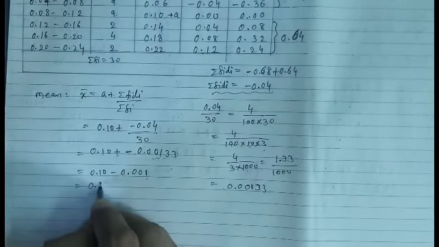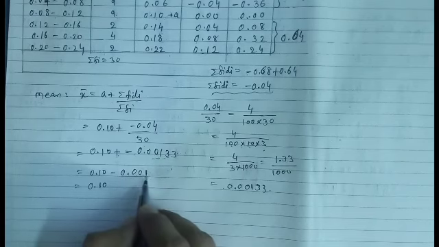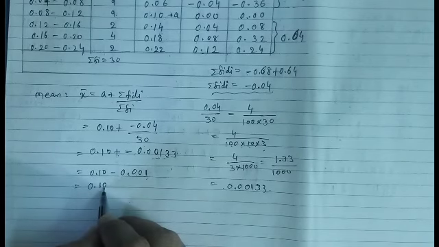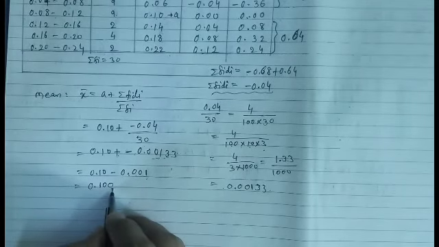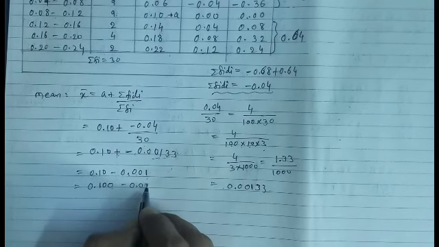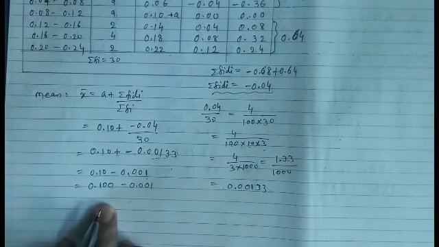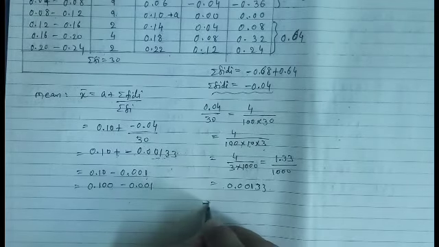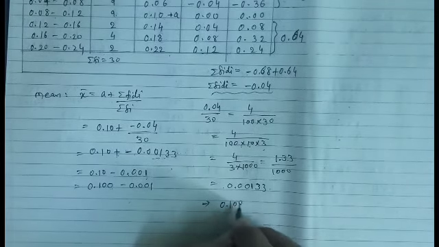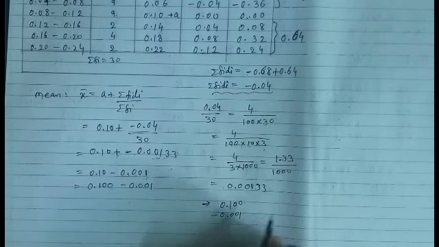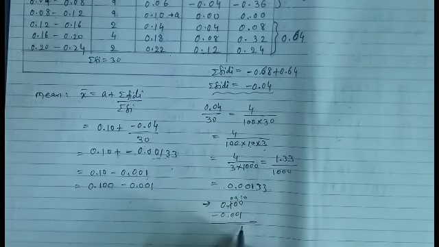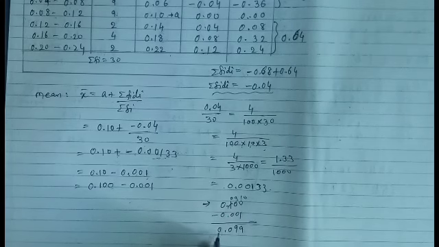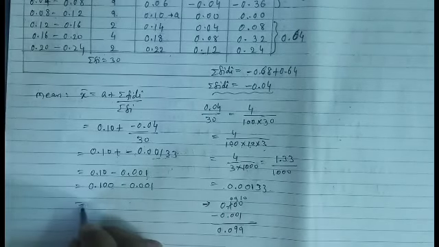So we can write 0.10, as there are 3 digits after this decimal point, we have to keep 3 digits here. There is no third digit, we can write 0 here. So we can write 0.100 minus 0.001. Now you have to do this subtraction. Let us do it here. 0.100 minus 0.001. 10 minus 1 will be 9. 9 minus 0 will be 9. 0 minus 0 will be 0. You get 0.099.